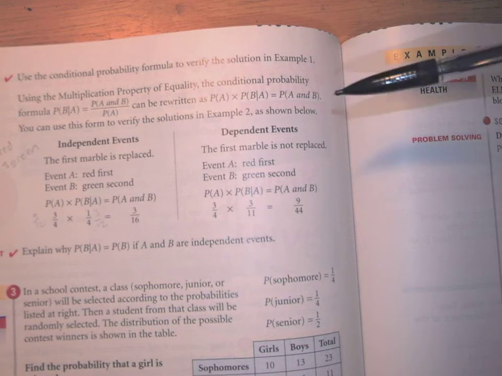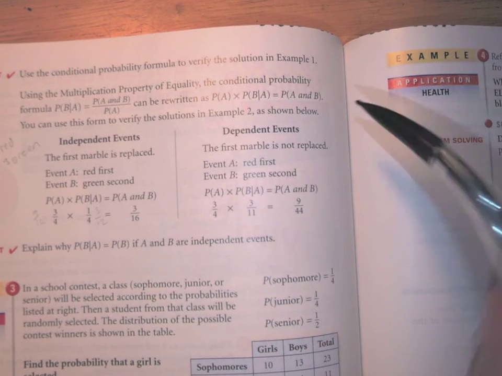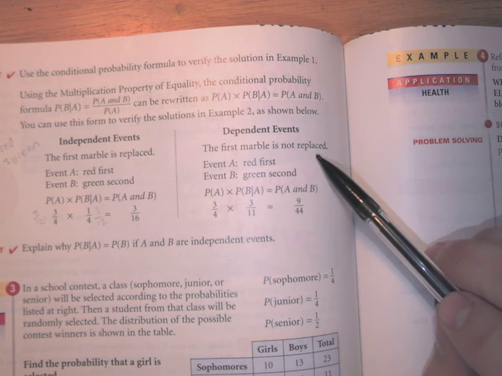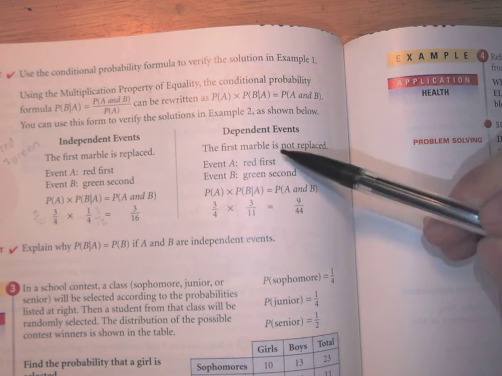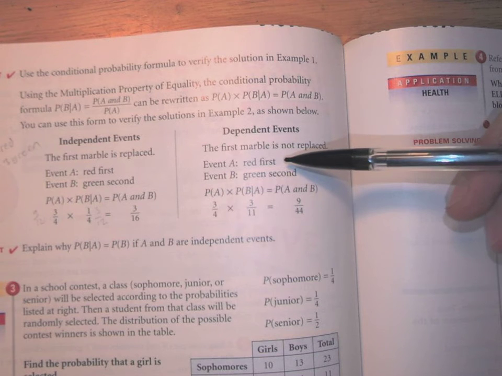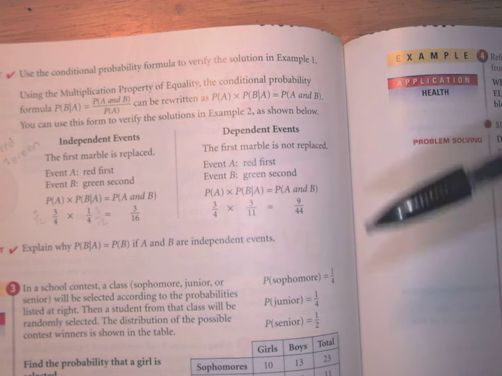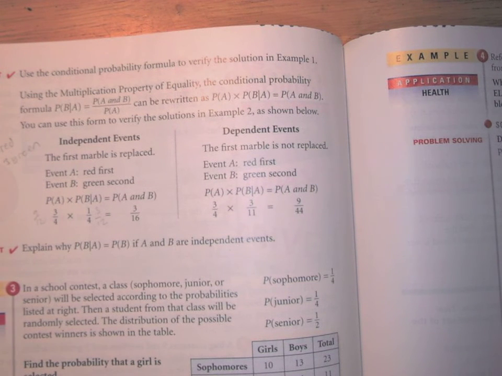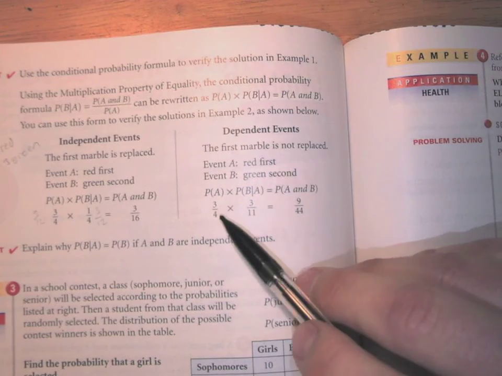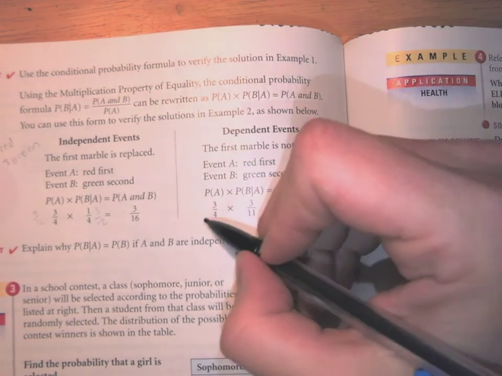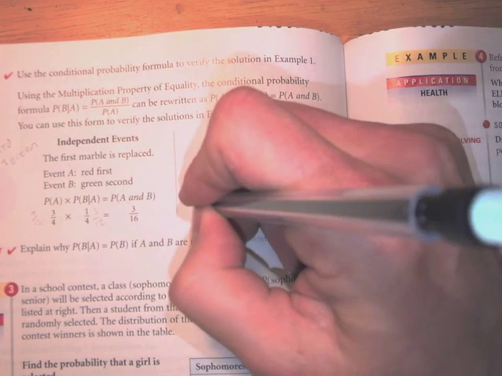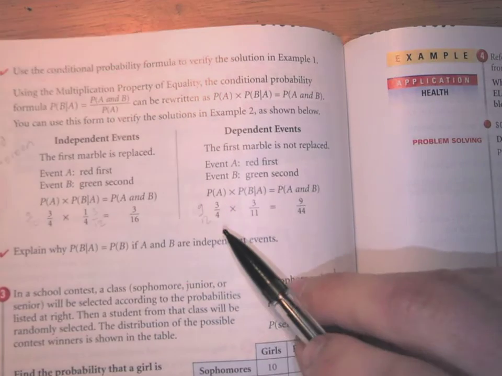Okay, dependent events is a little bit different. So in this case, we're not going to replace the marble. So whenever I pick that first one, then I have to figure out the probability, assuming that happens, of picking a green one. So again, the probability of picking a red is still 9 out of 12, which is still 3/4.